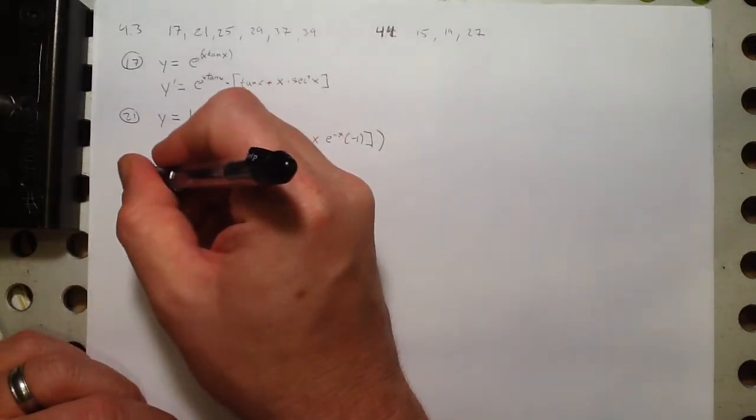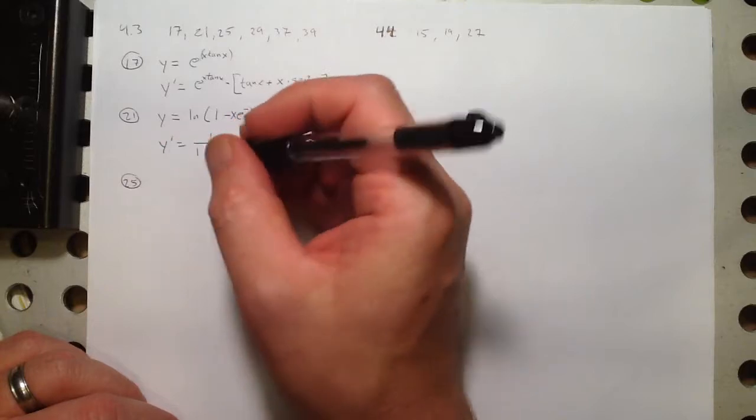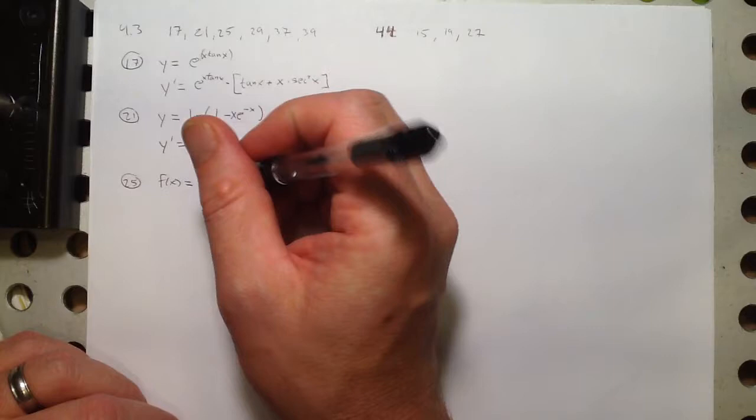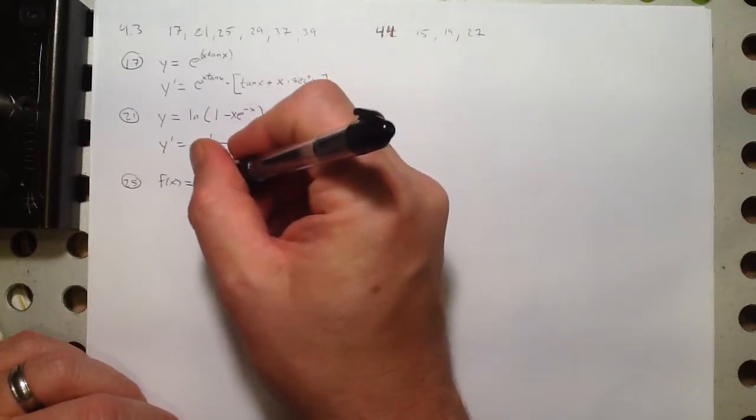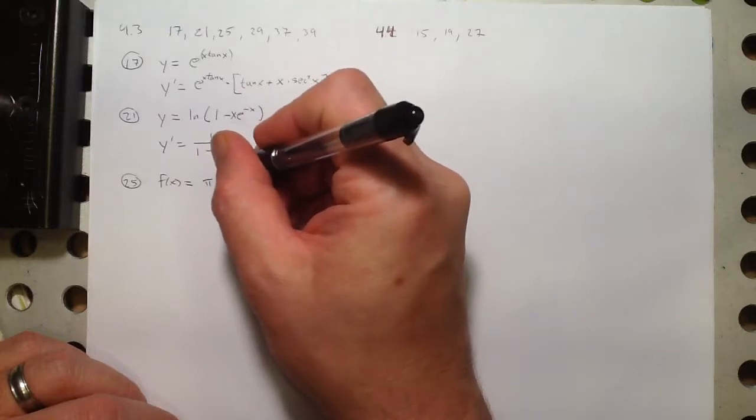Number 25, we've got f of x is equal to pi to the sine x.